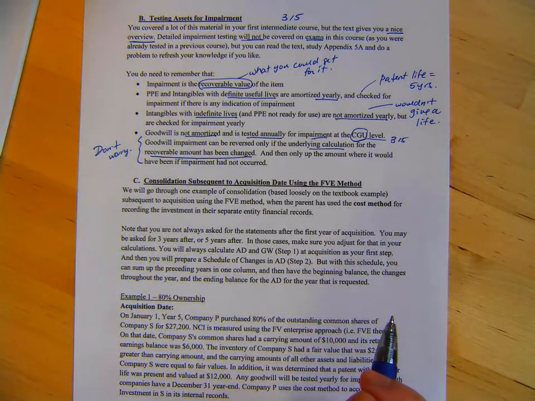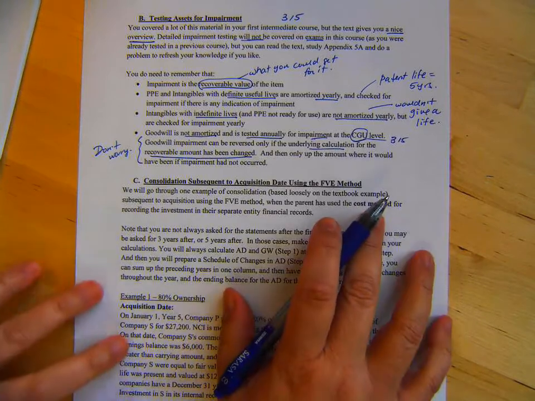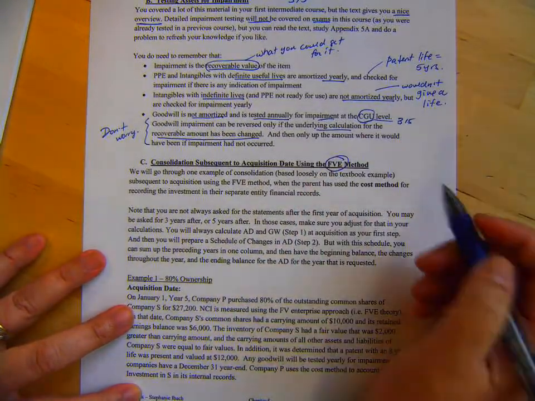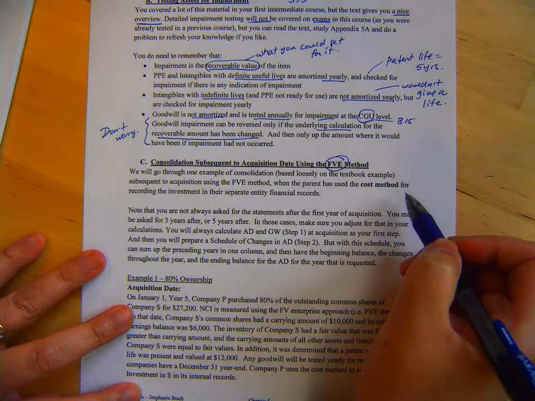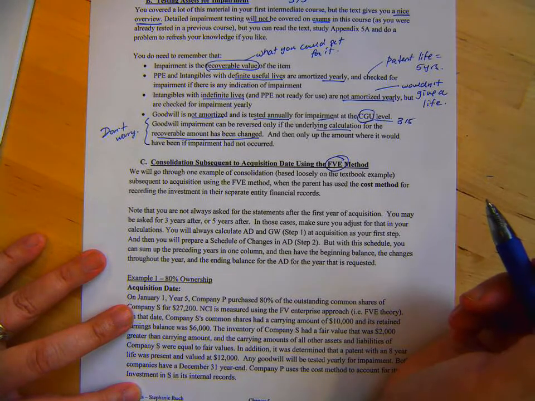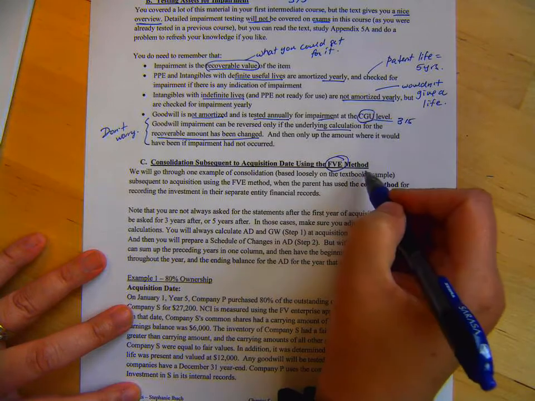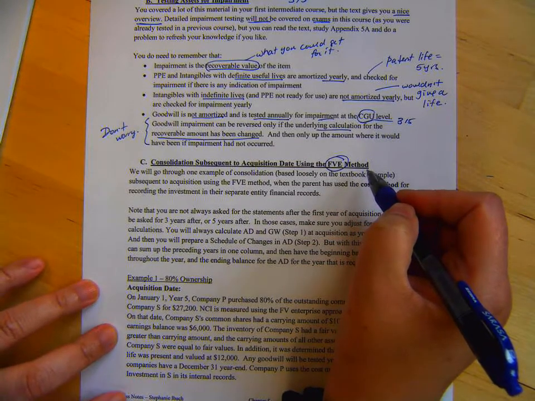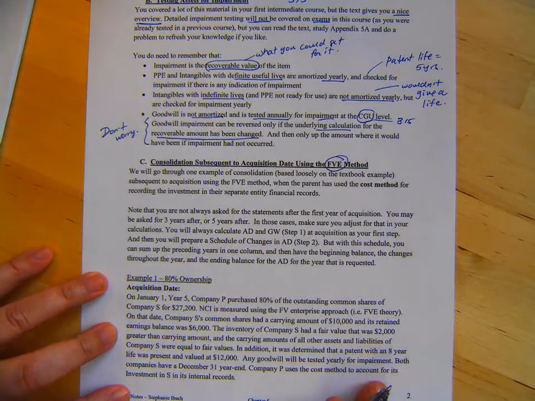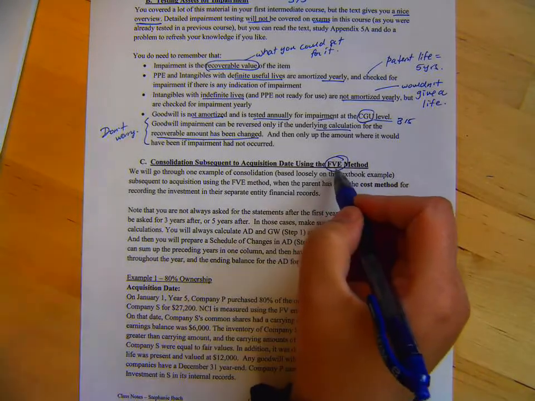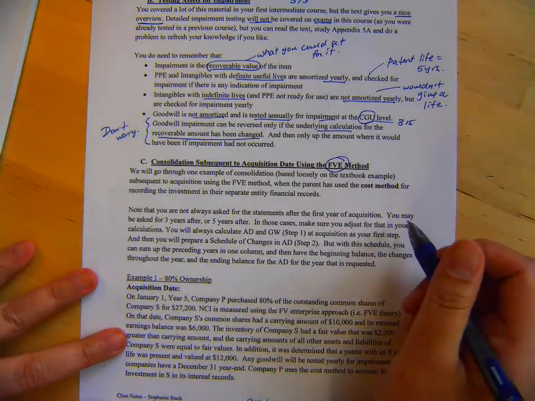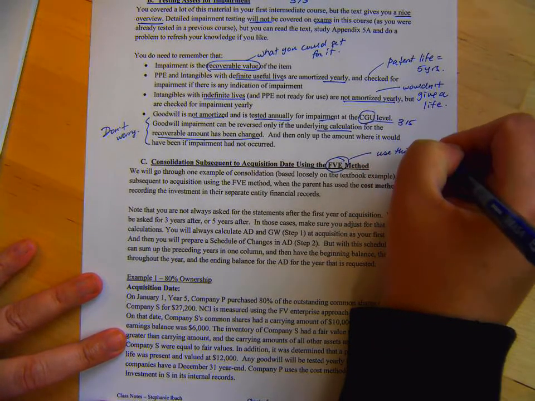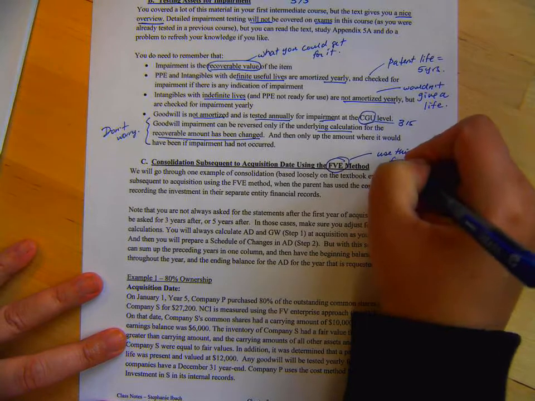Okay, so from here on in, we're going to calculate with the FVE, the fair value enterprise method. Oh my God, I'm having a breakdown. I don't know if that's what it's called. Anyway, we'll pretend it is. FVE, that's all I know. It's not INA. So we're going to use this method for the rest of the course.